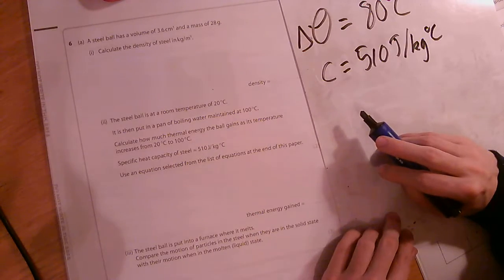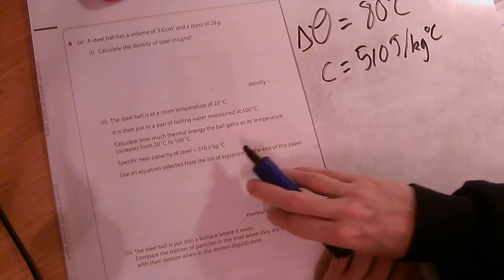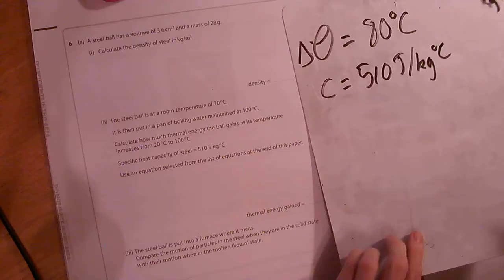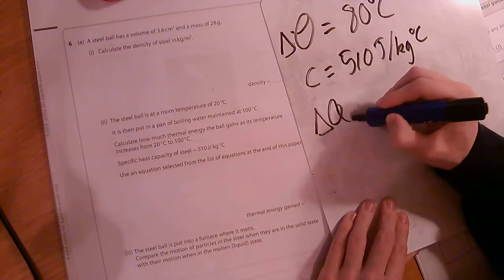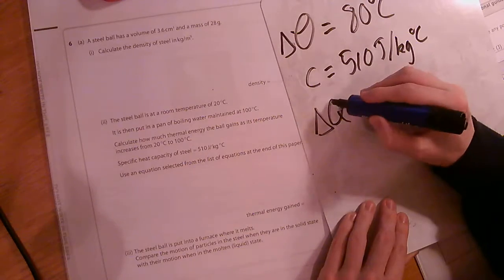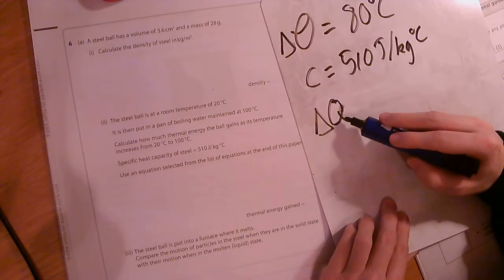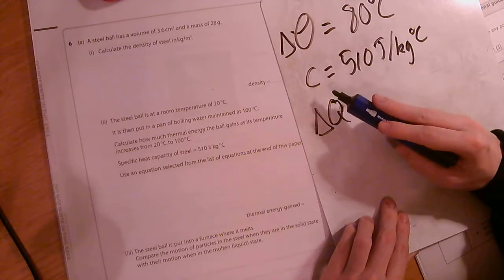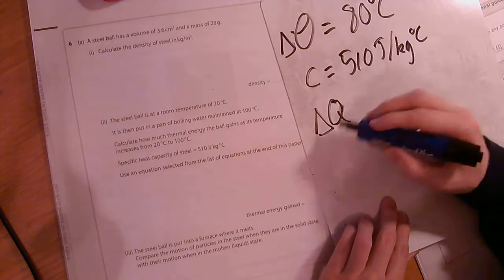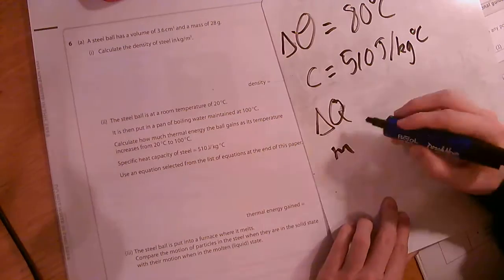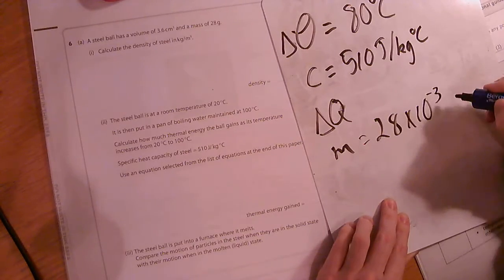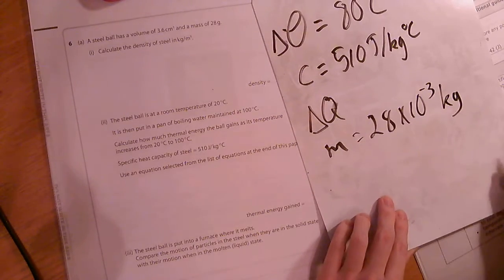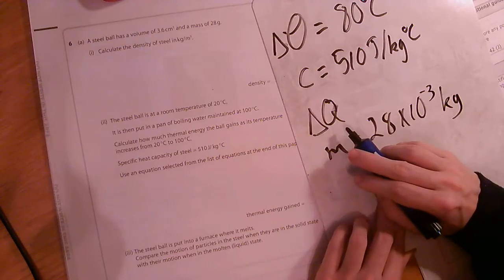And we're trying to figure out how much thermal energy the ball gains. We're going to use delta Q for thermal energy. That was a pretty terrible Q. So we're trying to find out what delta Q is. We've got C and theta, and we also know M. Mass is 28 times 10 to the minus 3 kilograms. There we are. So we're trying to find delta Q.